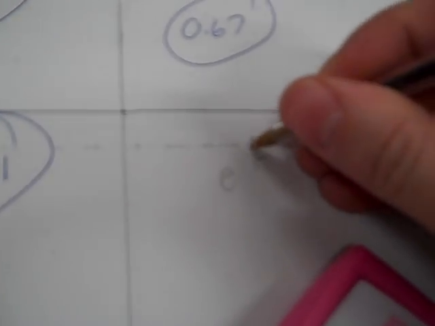E to the 3.3 power, so second, and then ln, and then 3.3, close that parentheses, and you have 27.11. You want to round to the nearest hundredth. Okay, E to the fifth, so second ln, and then 5: 148.41.